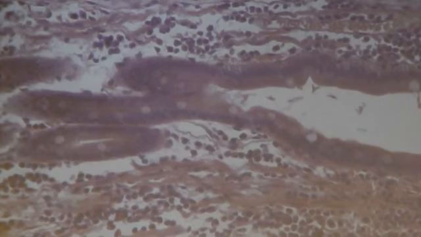It's maybe 1.5 to 2 red blood cells across. So it's not very thick. It's maybe 15 micrometers in diameter. Probably a bit thicker than a typical capillary, so probably a post-capillary venule.